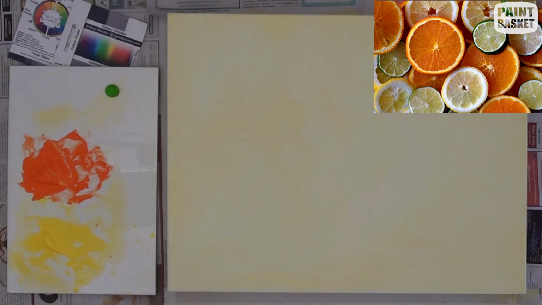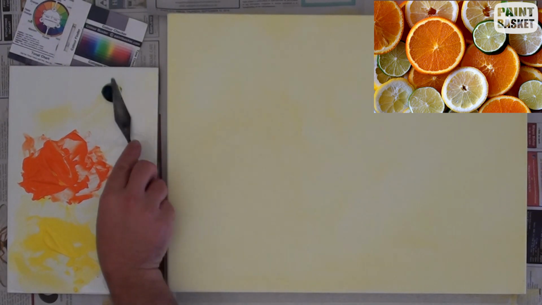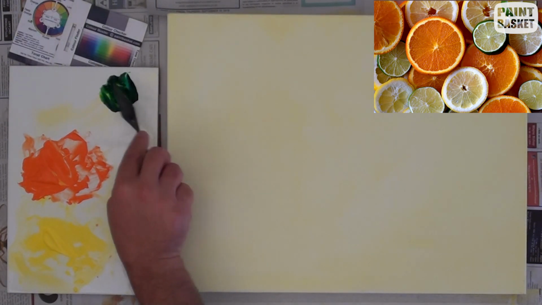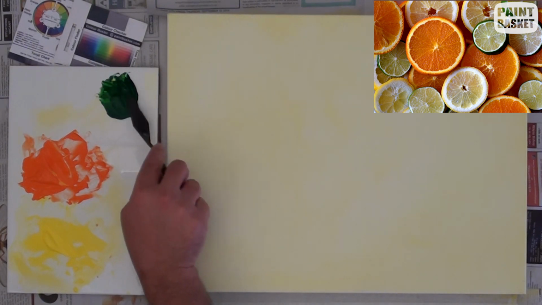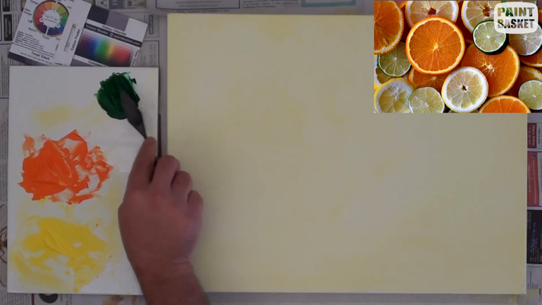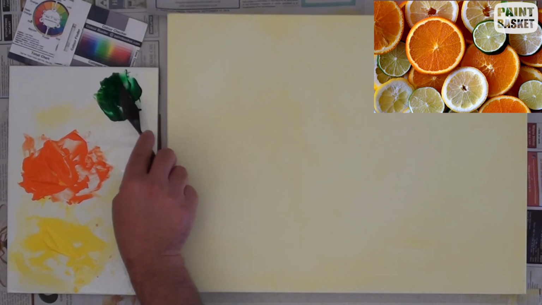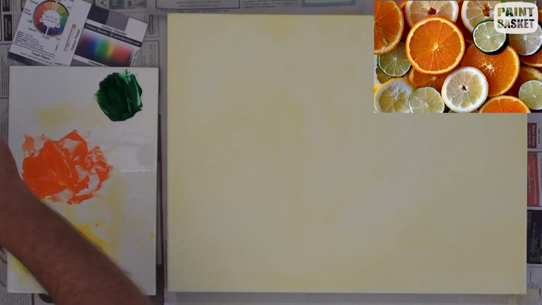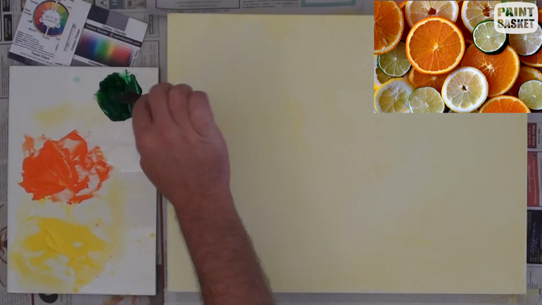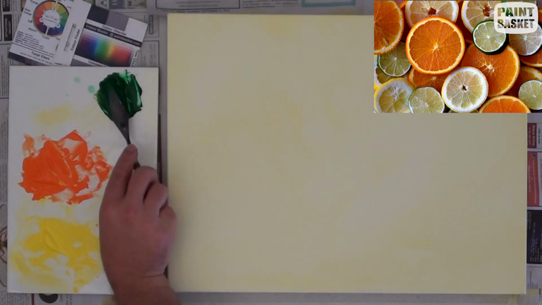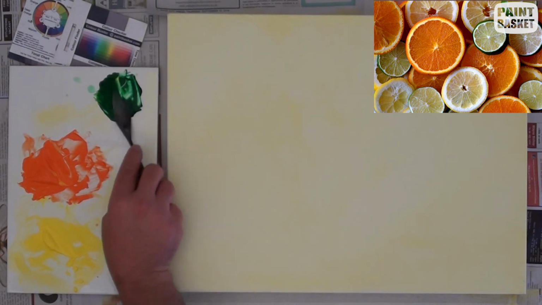So I think for that we'll just use some permanent green light. Let's add a bit of phthalo green into it. I suppose you could just use a sap green as well, just to get a nice emeraldy green. Phthalo green does give you a lovely emerald color. Get a good amount of water into that.